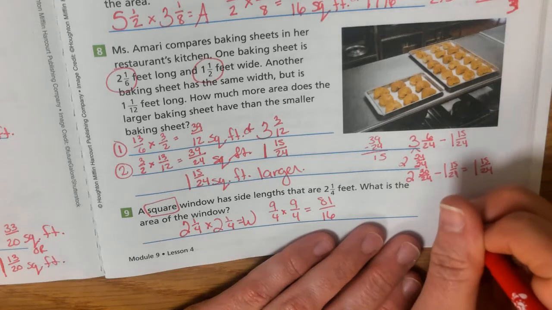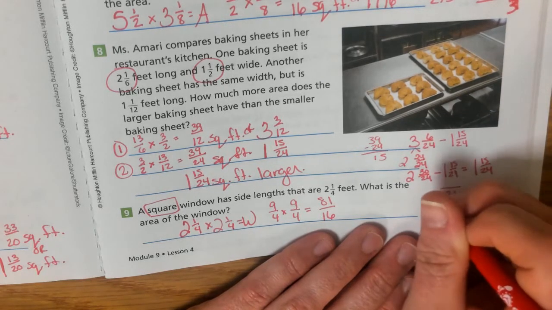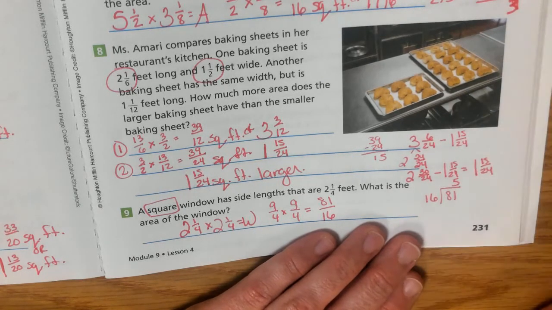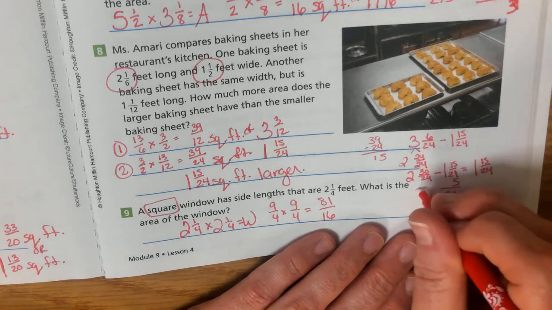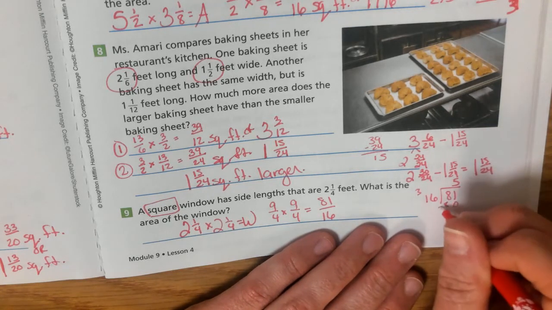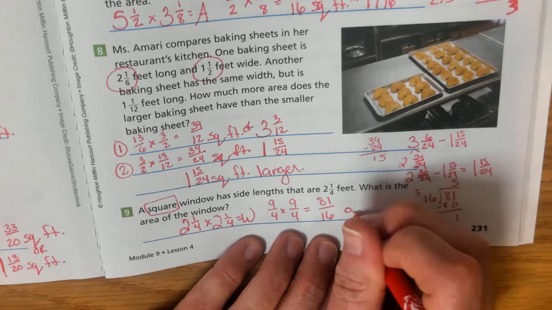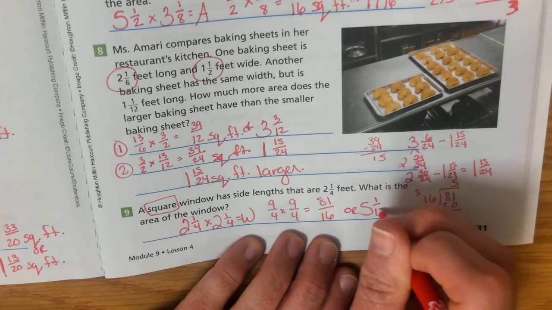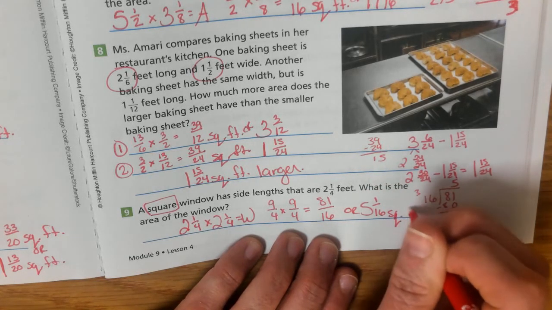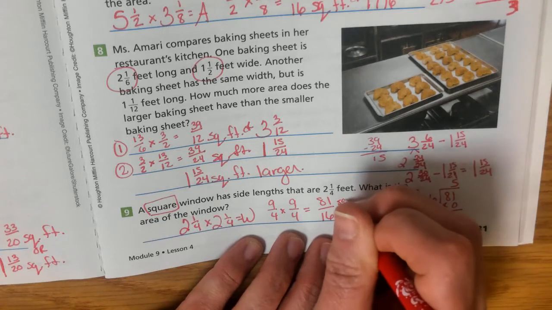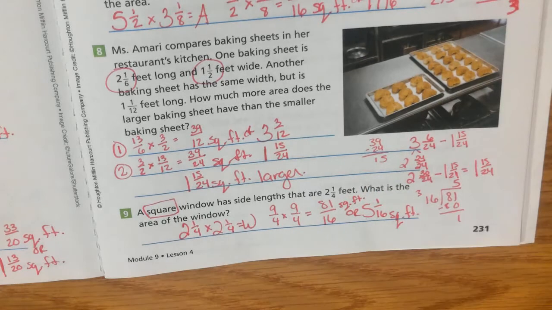And if I were to divide that out, it is 5 and 1/16 square feet. And this one should be square feet if you were to divide it out.